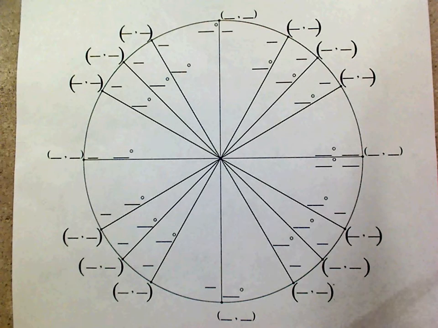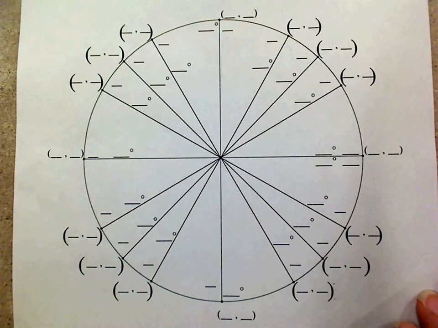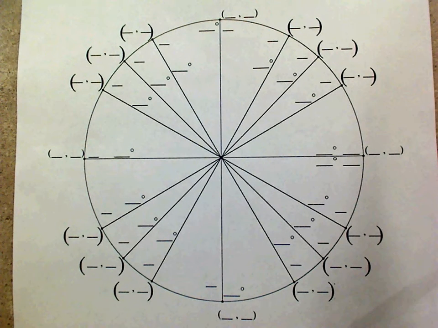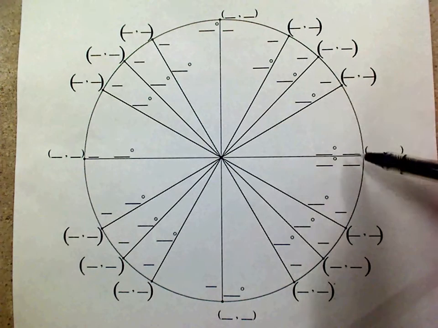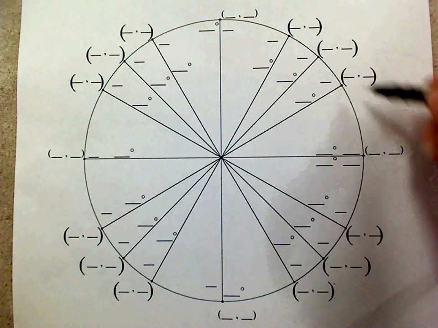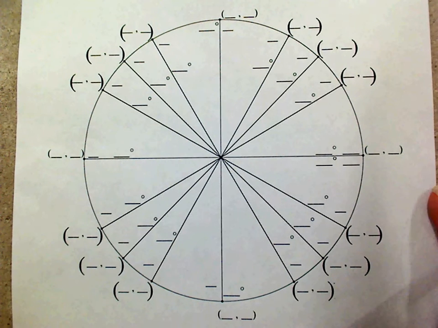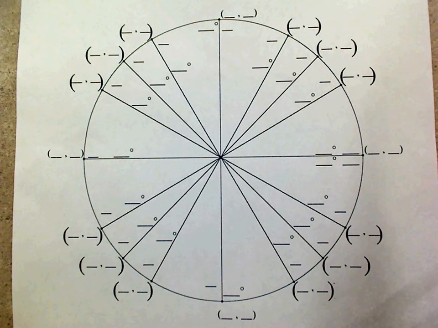Okay, so when you're trying to fill out the unit circle, there are three different things that we need to address. You have to address the degrees of each angle, the radians, which are what these dashes are for, and the coordinate points, which actually represent the cosine and the sine of each angle.